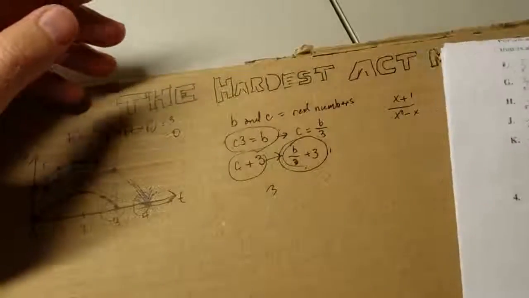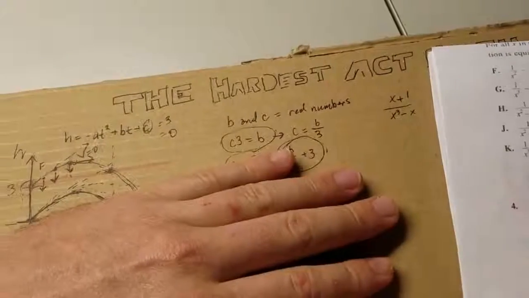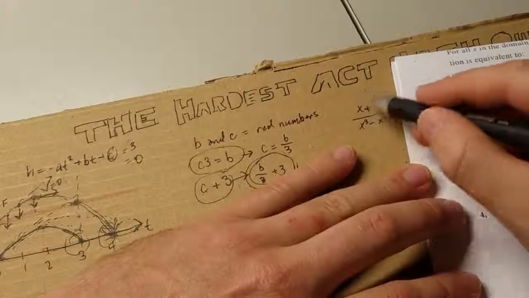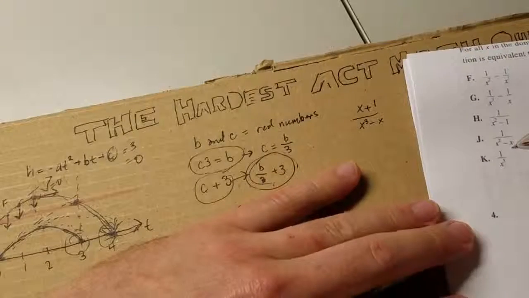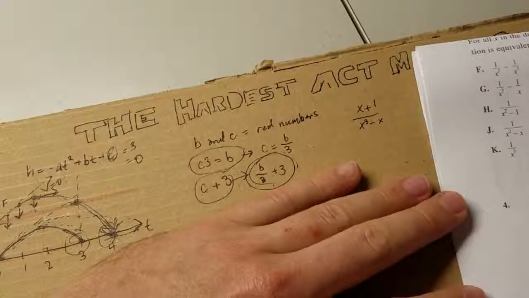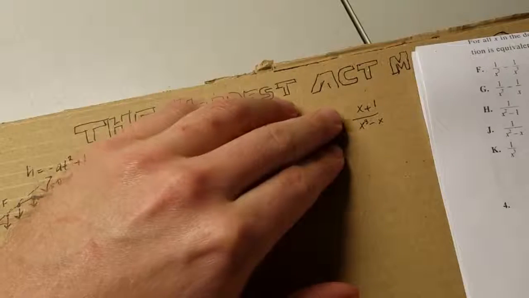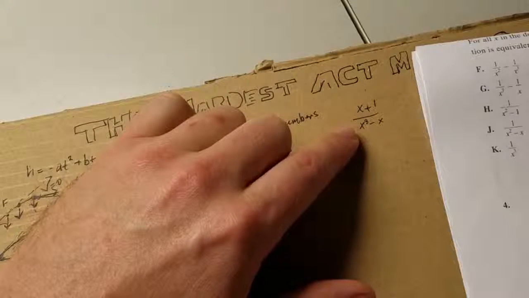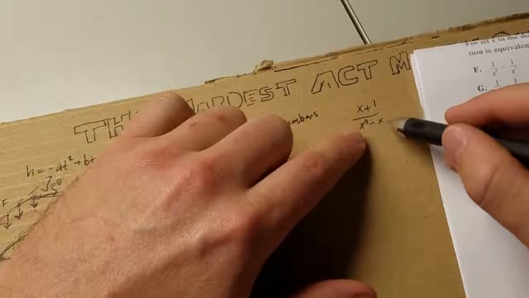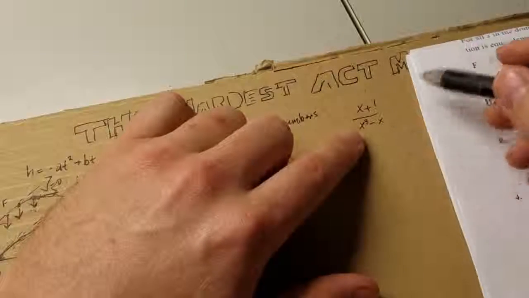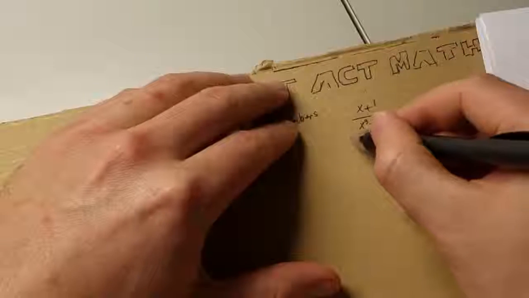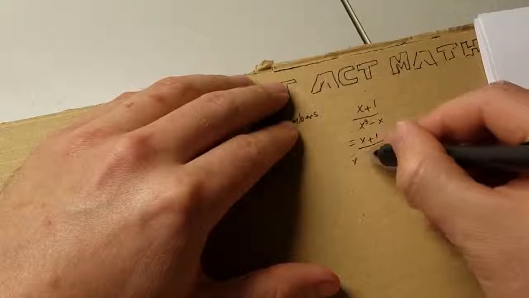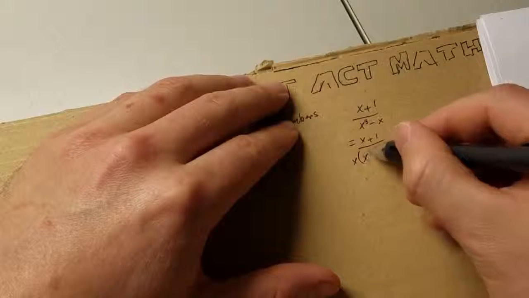So basically this one just comes down to which of these we can manipulate this into. The top one is already simplified, but when we have a cube and two of the same variables, what you can try to do is pull out an x, pull out one of those variables.